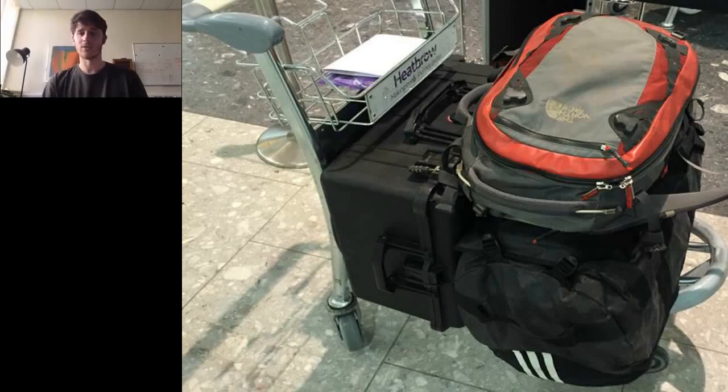So now to talk about my experiences. This is my mobile lab that I took to West Africa in April 2015, and this is my trolley at Heathrow Airport, about to board a plane to the capital of Guinea in West Africa, Conakry.